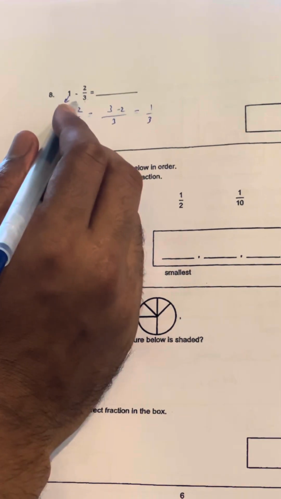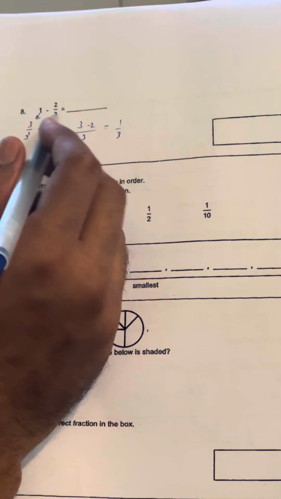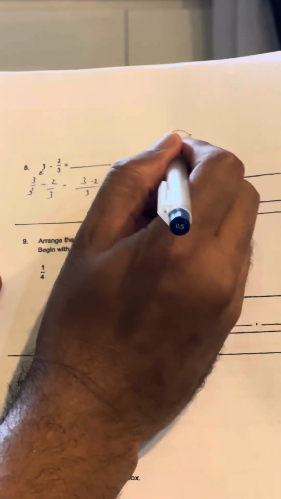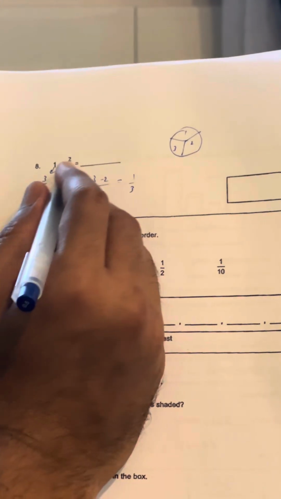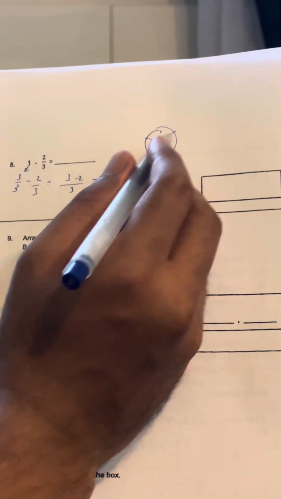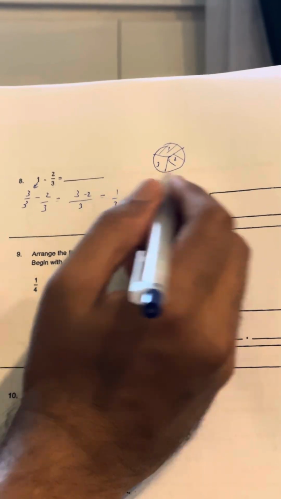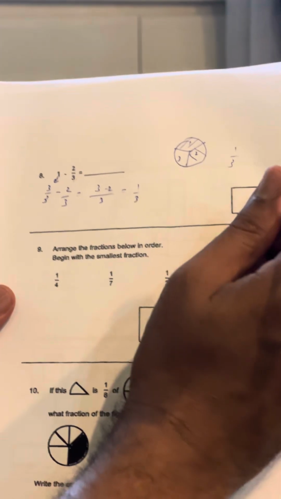Basically what this means is you have one whole pizza, you divide it into 3 parts and 2 of those are gone. So 1, 2 and 3. So 1 whole minus 2/3. So 2 out of 3 are gone. So 1, 2. So only 1 is left. 1 slice out of the total of 3 slices into which the pizza was divided. So 1 by 3.